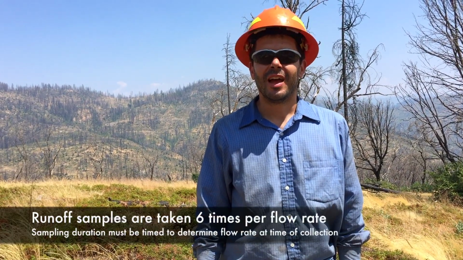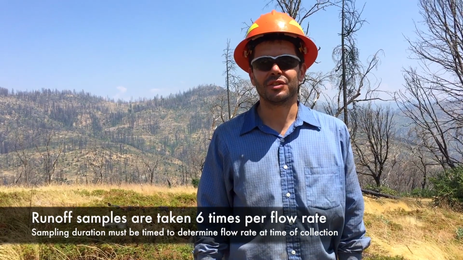During the real simulation, we take water samples. We take 6 samples each flow, and we measure the time to take each sample. Back in the lab, we process those samples to measure the volume taken and also to calculate the weight of sediment in each sample. Because we know the flow into the rill and we know the flow out of the rill by taking all the samples at the end point, we can calculate the flow and also the sediment loading for each treatment.